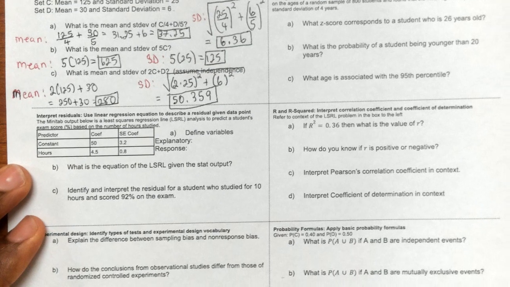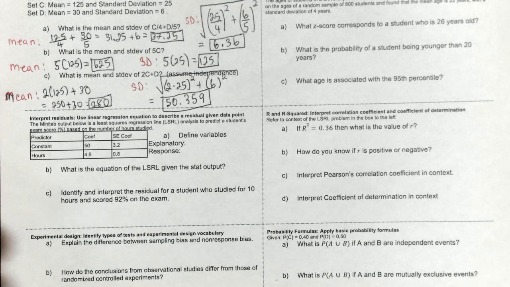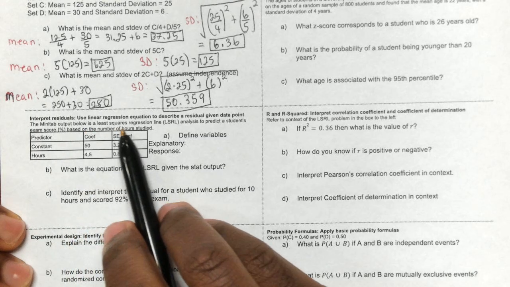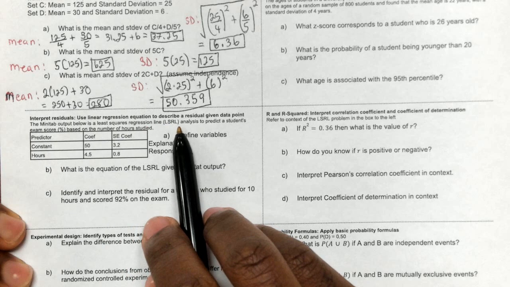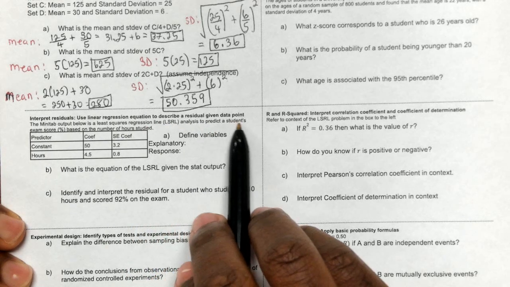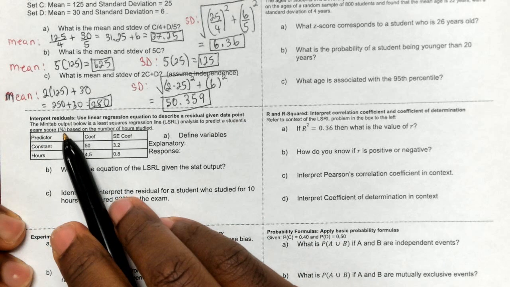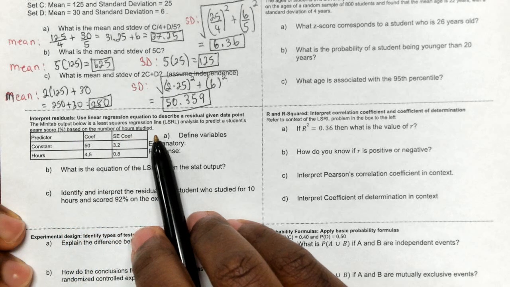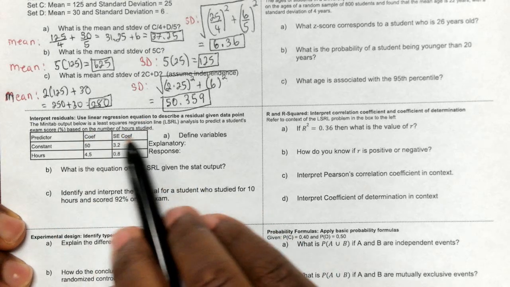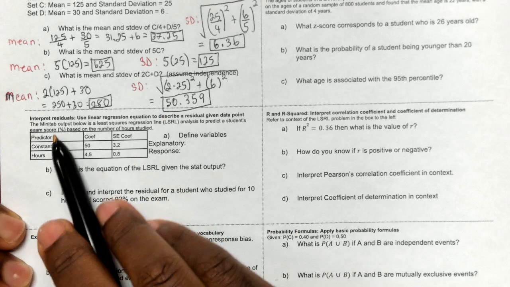So the next one says we need to interpret residual values using the linear regression equation to describe a residual given the data point. So the Minitab output below is a least squared regression line, LSRL, analysis that is used to predict a student's exam score percentage based on the number of hours studied. Alright, so they're not geniuses like you. They actually have to study to get a better score.